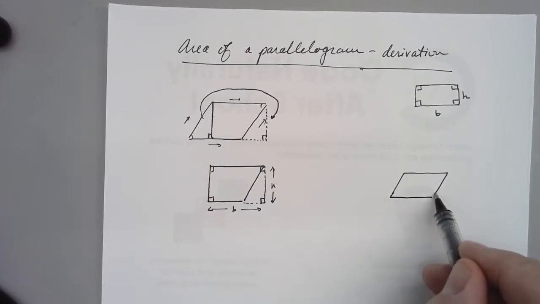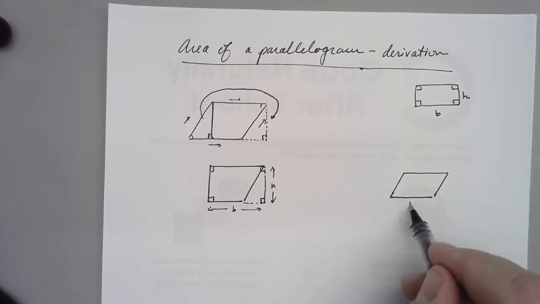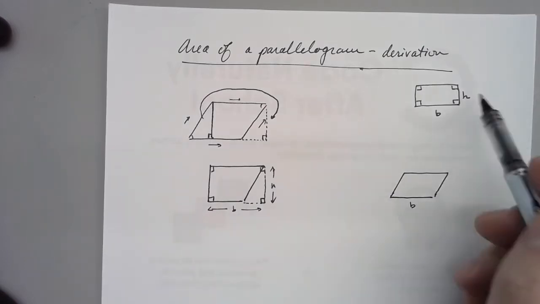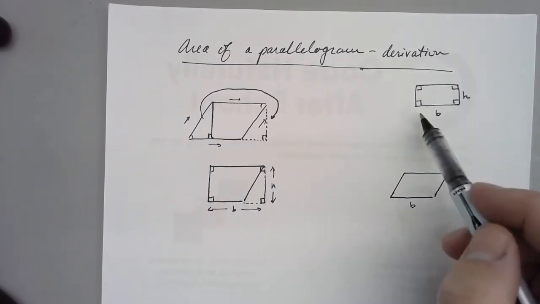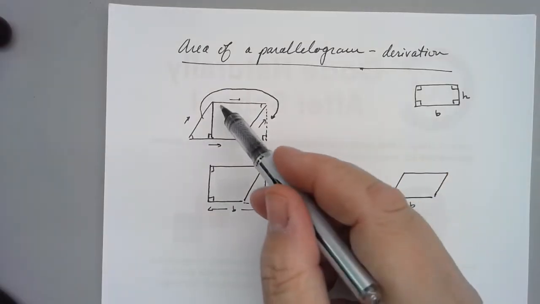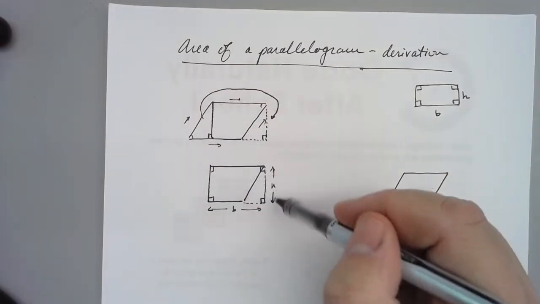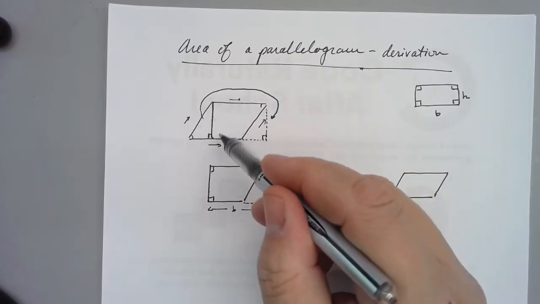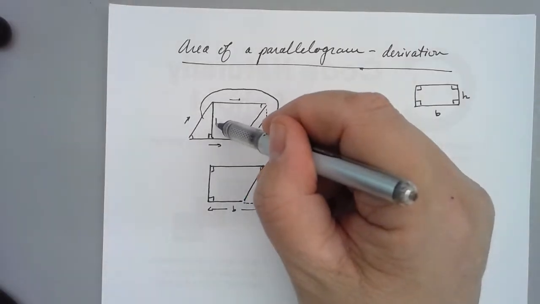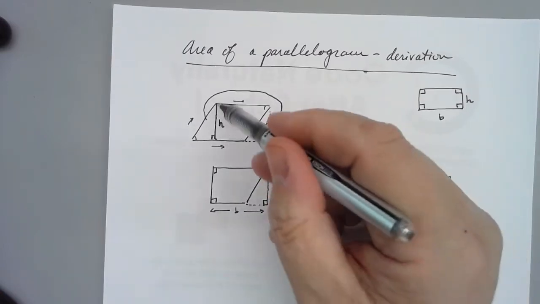It's base times height. But there's an issue here. And the issue is this. With the rectangle, the base and the height are always a pair of sides. But you can see here, if we go back, if we look at the height of this rectangle, it came from this distance right here, which is not a side of the parallelogram.